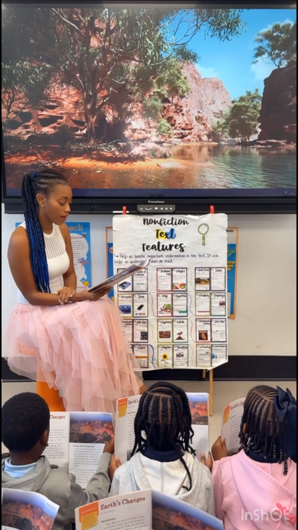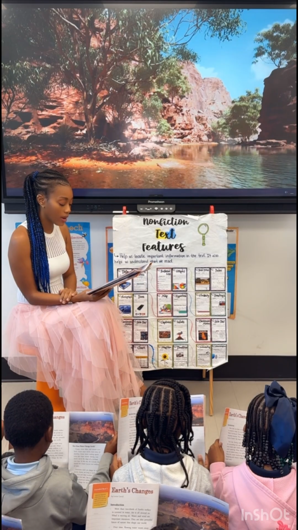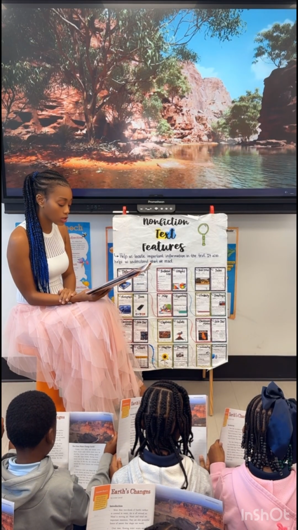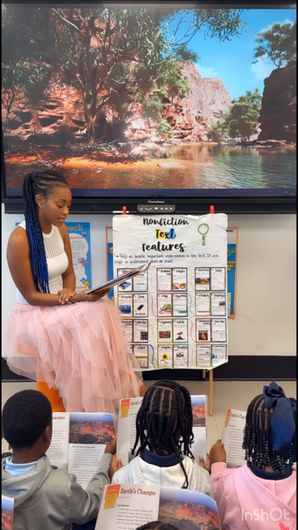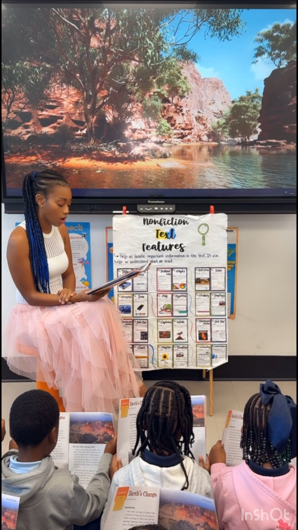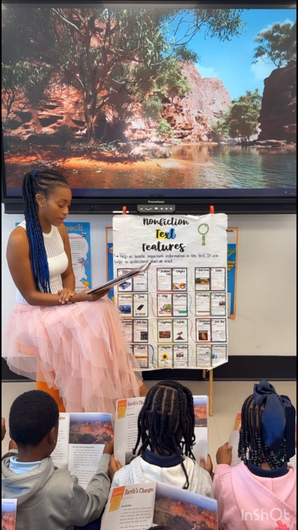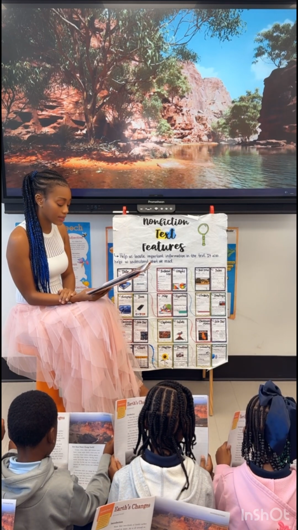Okay? Next paragraph. Sometimes water can change the land quickly. Storms can bring so much rain that rivers and lakes overflow. The water runs over the land. This is called a flood. The rushing floodwater causes things in its way. It changes the way land looks.